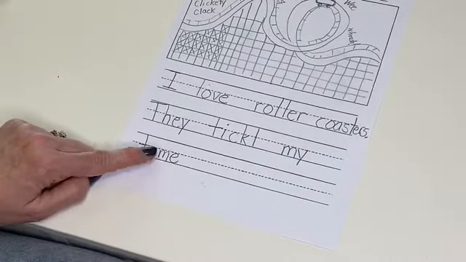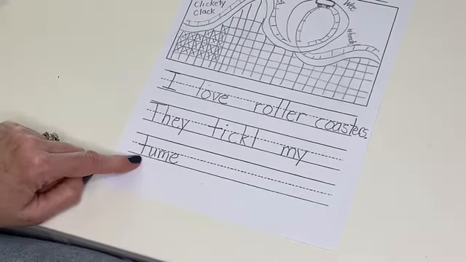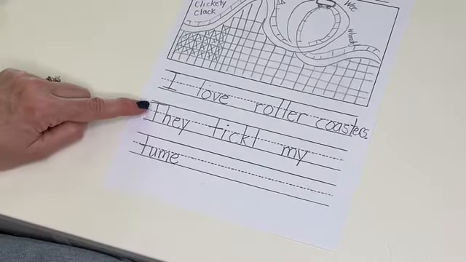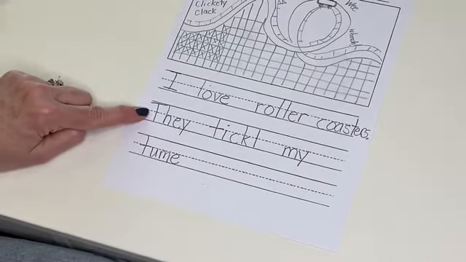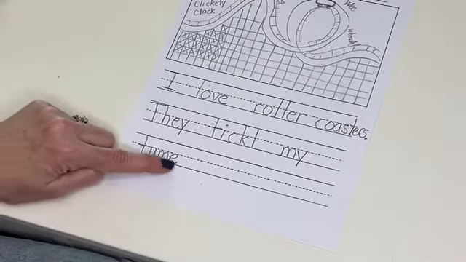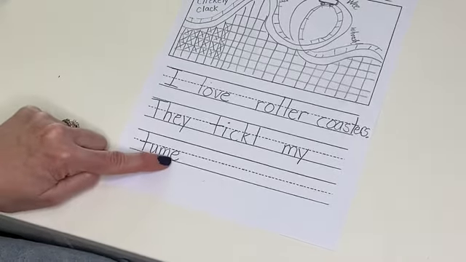Sometimes it's not like what it looks like in a book because we are learning to write the sounds we hear. So we're just going to stretch out the words. Sometimes we say the first grade way if we know how to spell the word, but sometimes we just write the sounds we hear, and that's what I did for tummy.